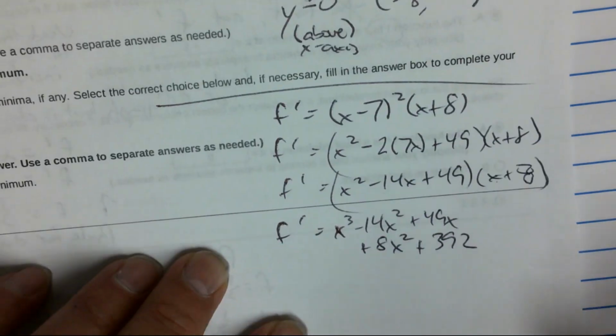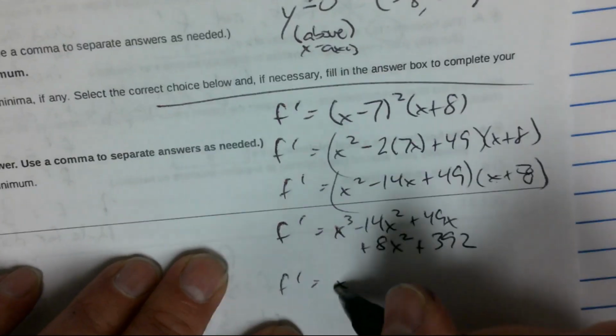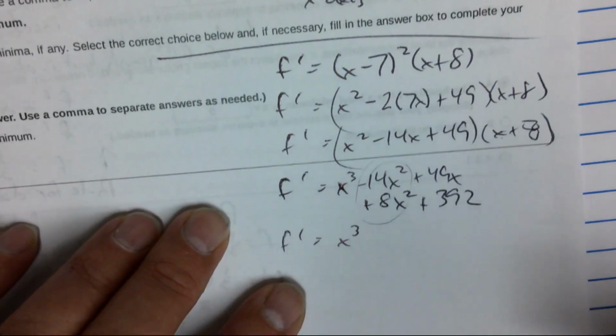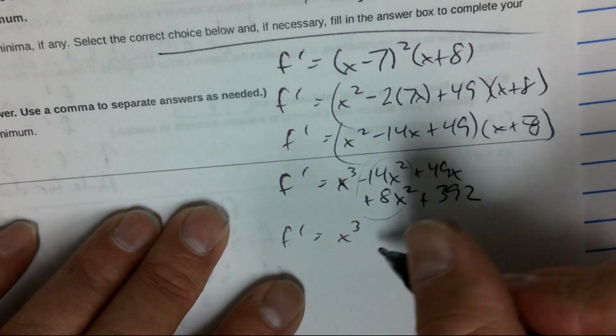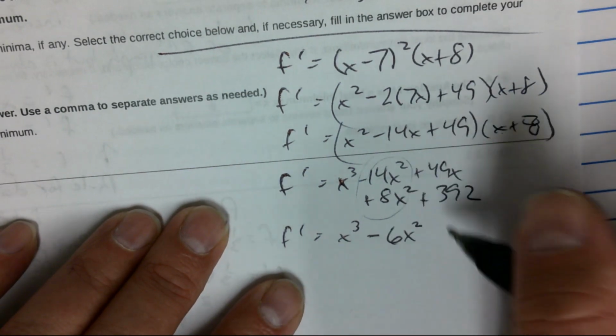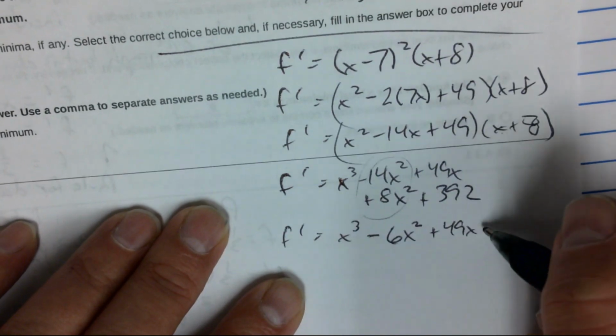Okay, so that means f prime is x cubed. I lined these up on purpose because they're like terms. So I get minus 6x squared and then plus 49x plus 392.